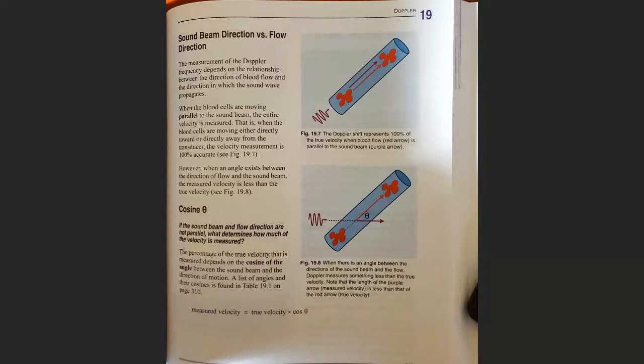Okay, let's go back to this. When the blood cells are moving parallel to the sound beam, the entire velocity is measured, because the cosine is 1, as Linda said. Okay, so it's 100% accurate. I actually don't like the way this guy says this. I think the measurement is accurate no matter what you do, but he's just saying that you have that cosine theta. However, when an angle exists between the direction of the blood flow and the sound beam, the measured velocity is less than the true velocity.